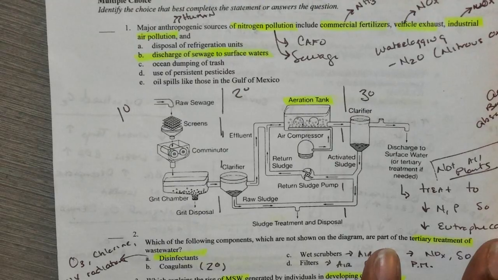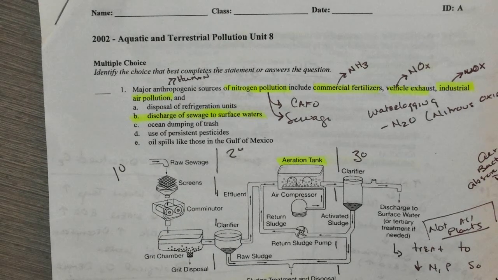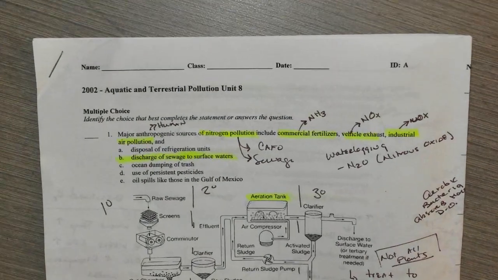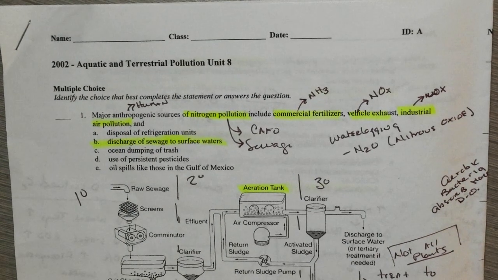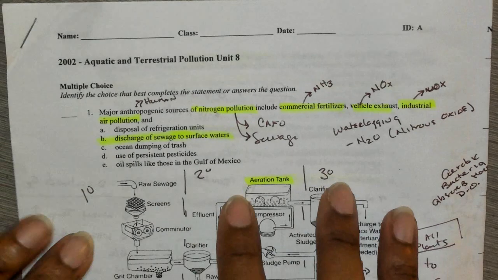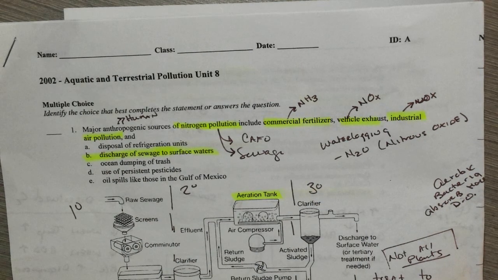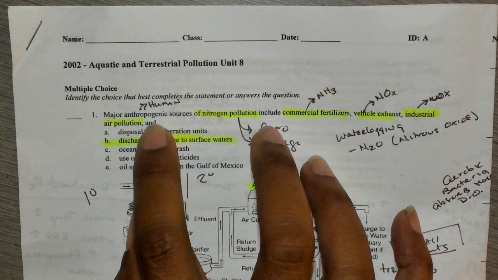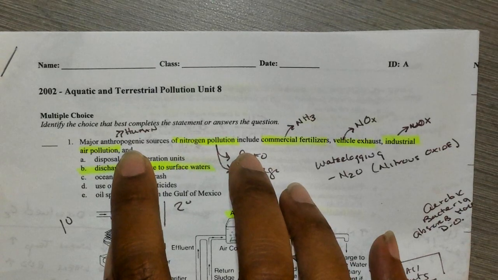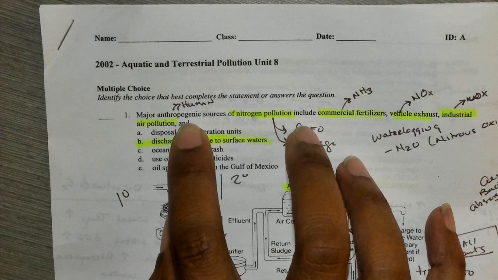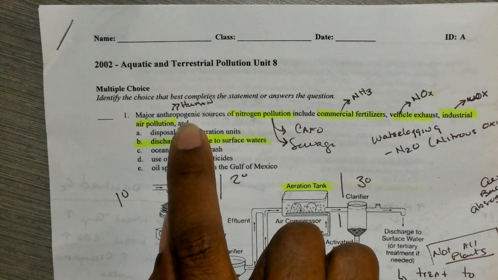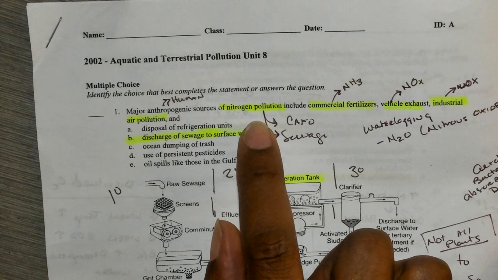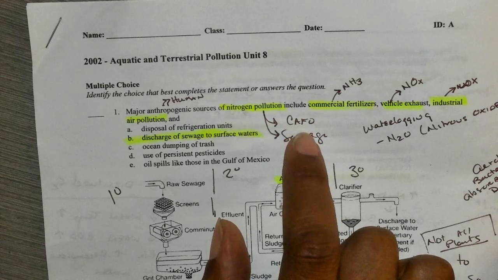Alright, so let's look at it. Dang, is that as close as it's going to get? Can y'all see that? Alright, so first, the first question says major anthropogenic. What does anthropogenic mean? Humans, right? Okay, anthropogenic means human caused. Sources of nitrogen pollution. Those are the two major sources.